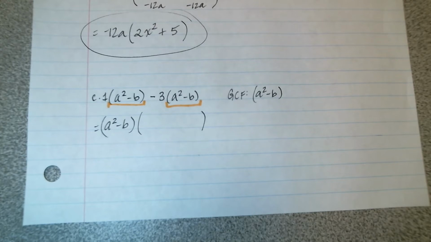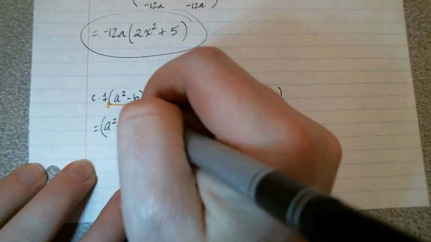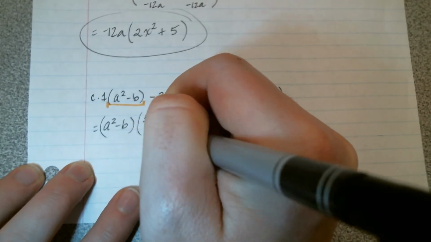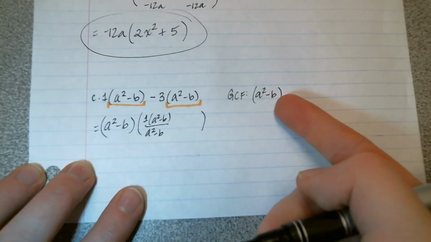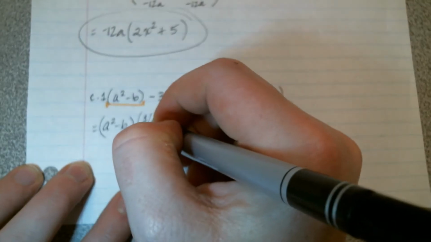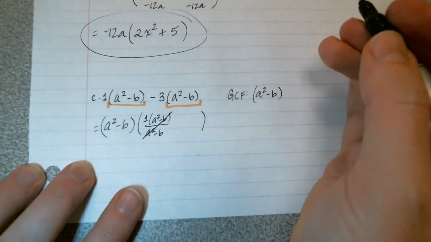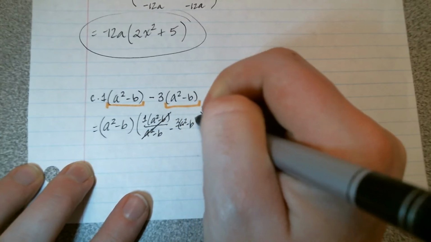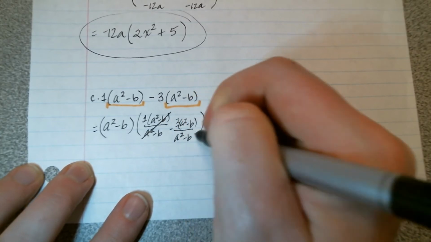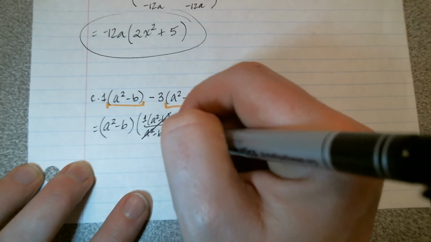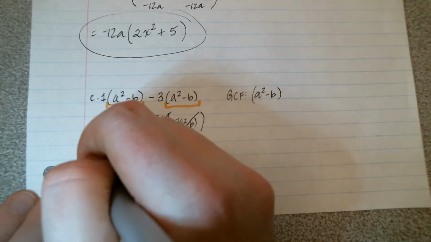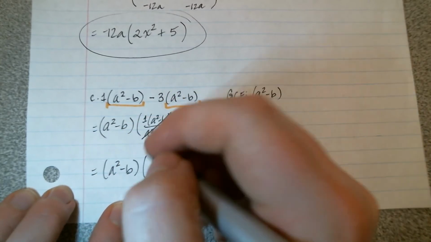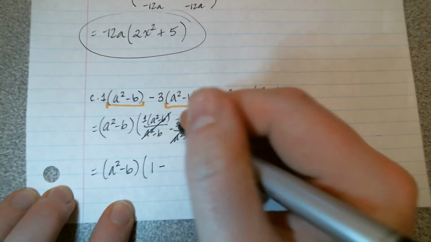So when I divide 1 a squared minus b by a squared minus b up here, that entire factor is going to cancel. Minus 3a squared minus b over a squared minus b. Again, that entire factor cancels. So I'm left with a squared minus b times 1 minus 3.